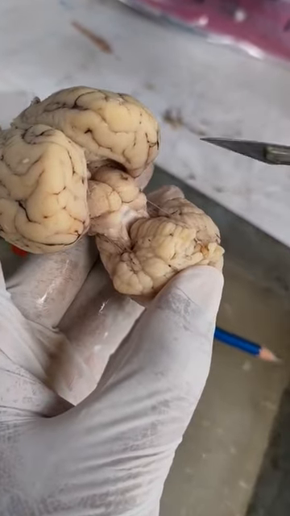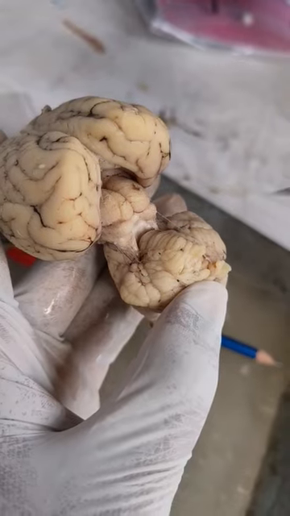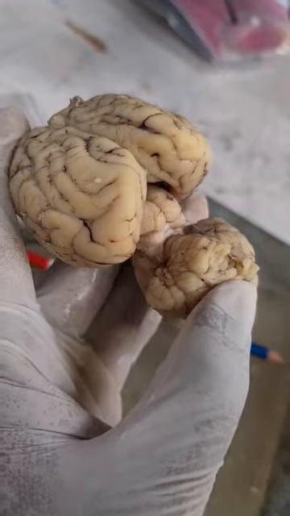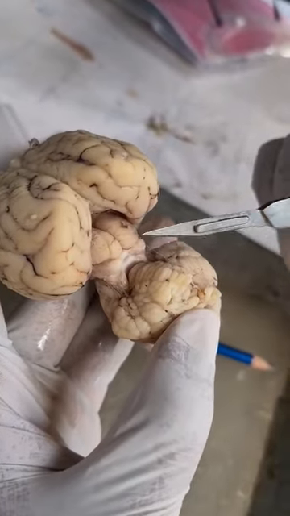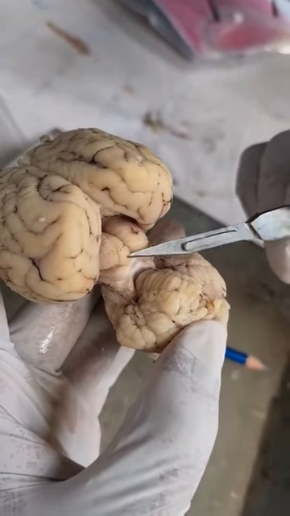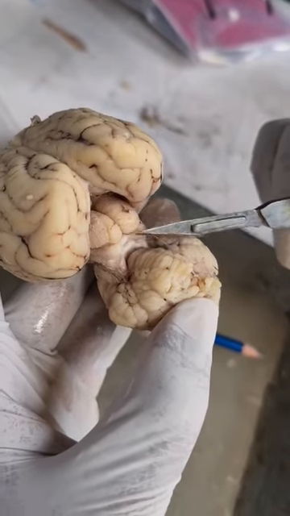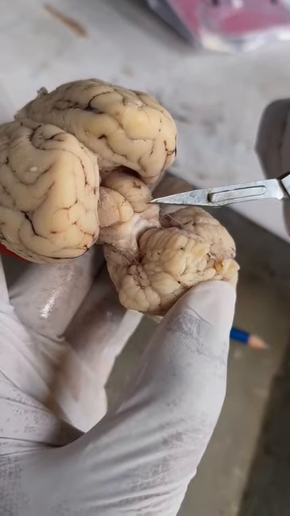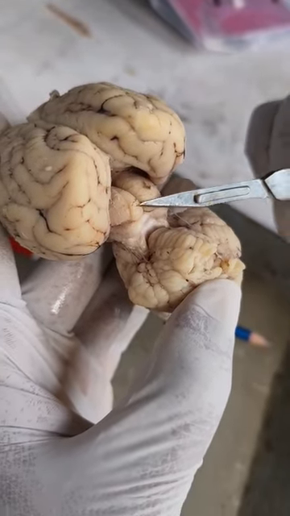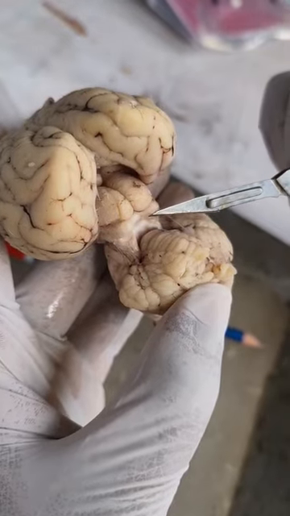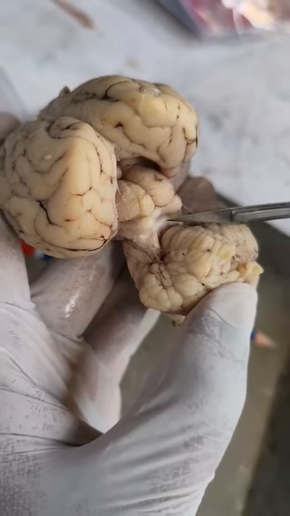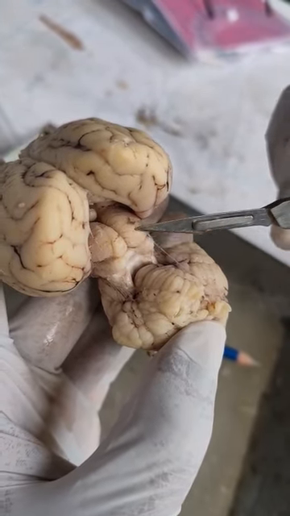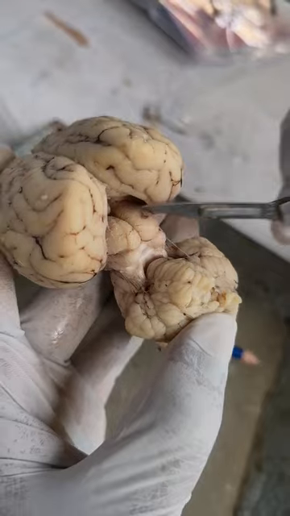The midbrain has four lobes, 1, 2, 3, 4. These four lobes are called the corpora quadrigemina. The two upper lobes are the optic lobes, responsible for vision, and the two lower lobes play an important role in hearing.